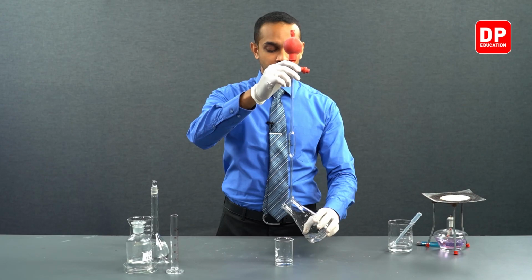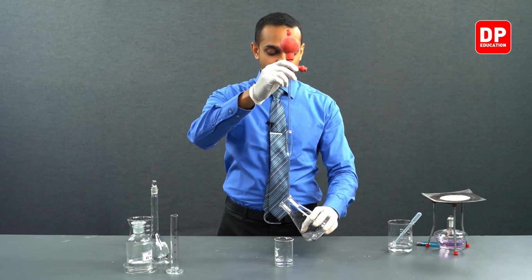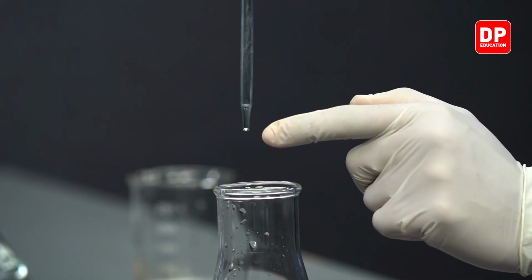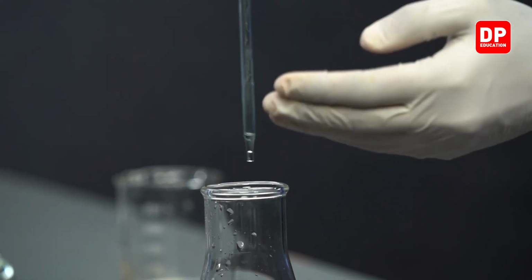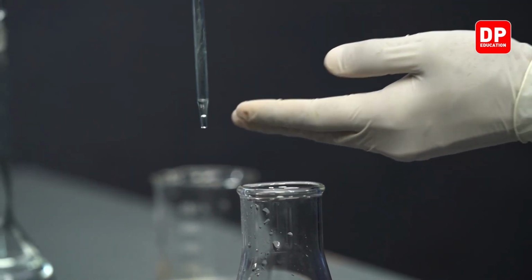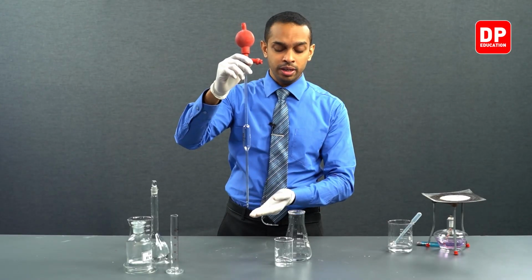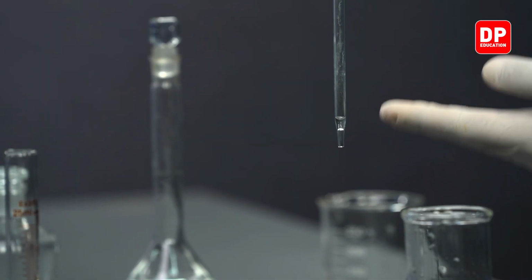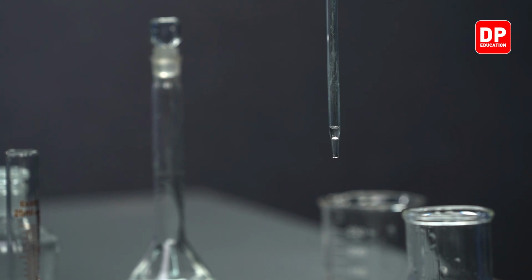After transferring all of the liquid, please make sure not to force out this last droplet that is present on the tip of the pipette. This droplet is supposed to be there because the pipette is calibrated in such a way that it is supposed to remain on the pipette itself.